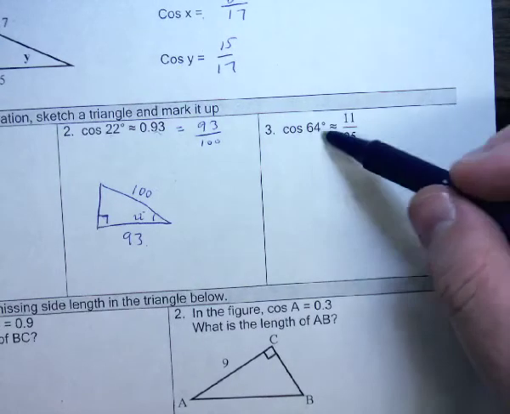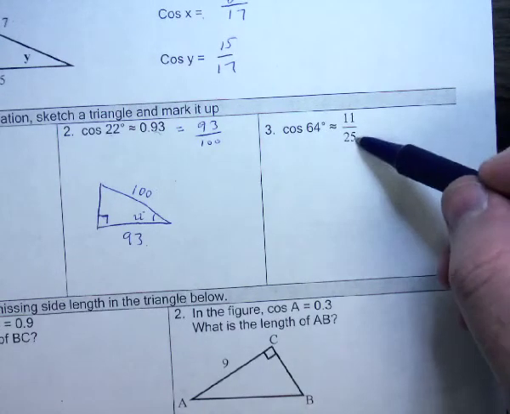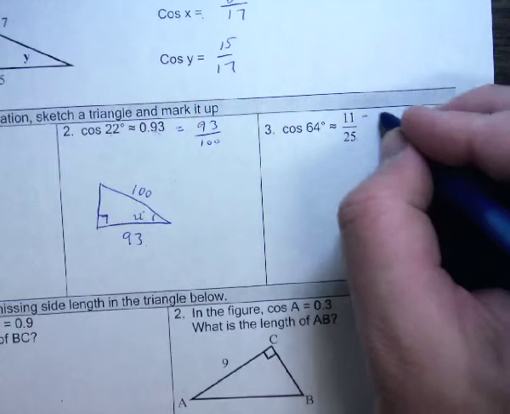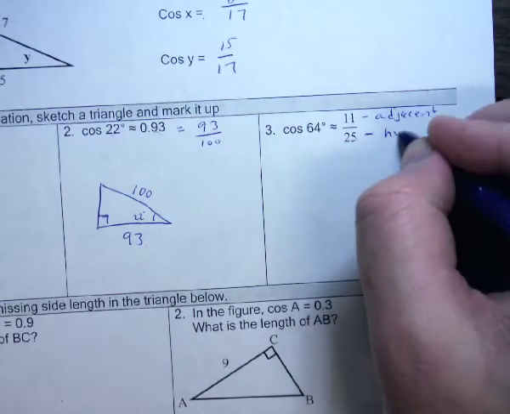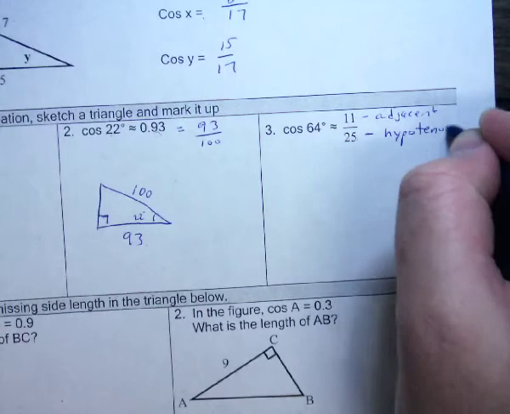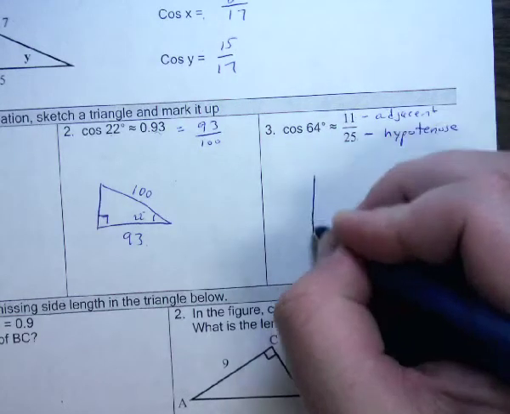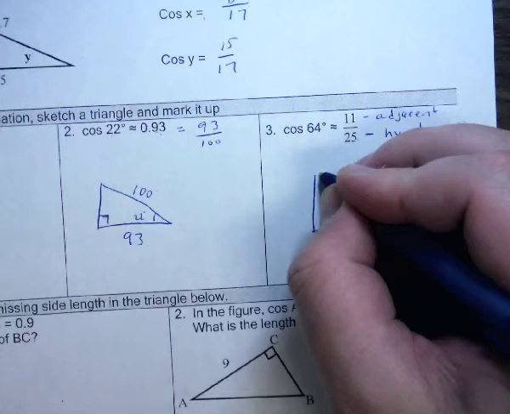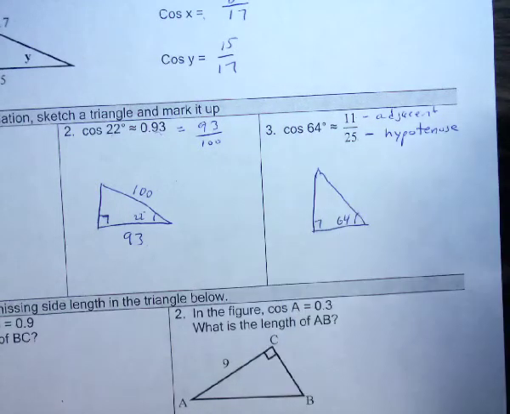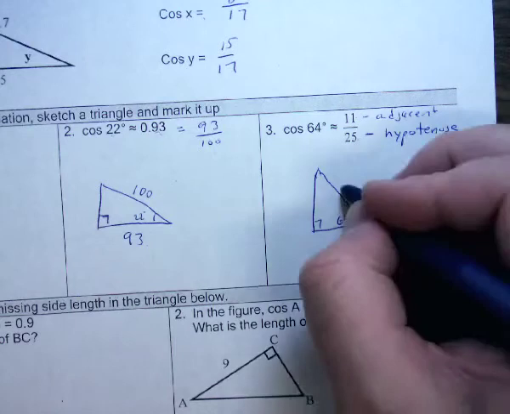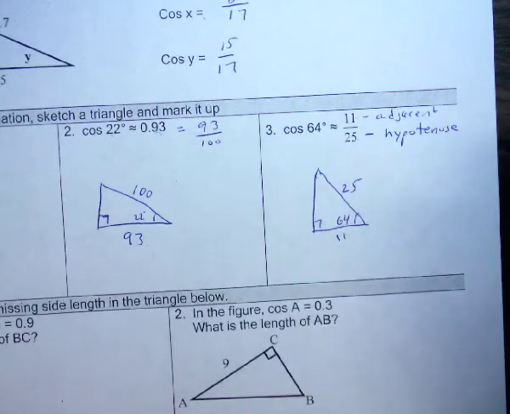And then we have cosine of 64 is 11 over 25. So 11 is adjacent. 25 is the hypotenuse. So if this is 64, the hypotenuse is 25, the adjacent is 11.